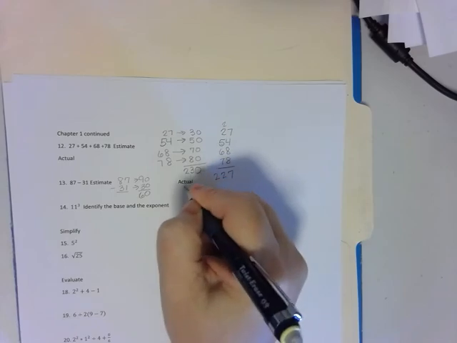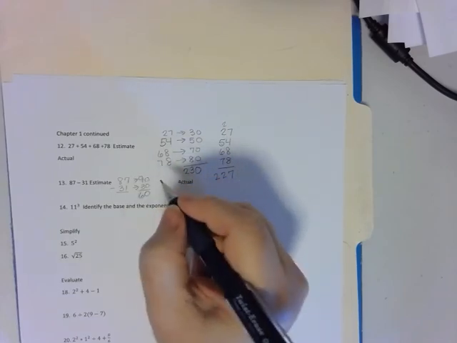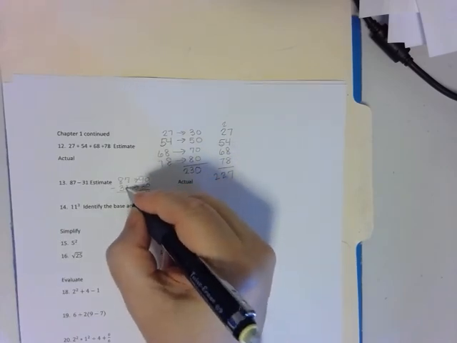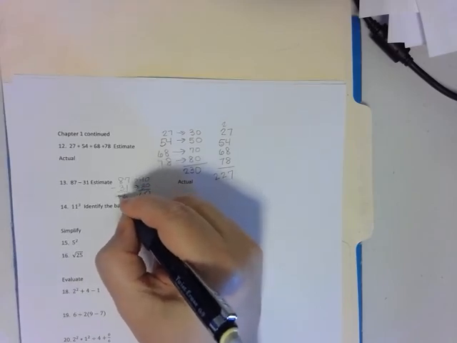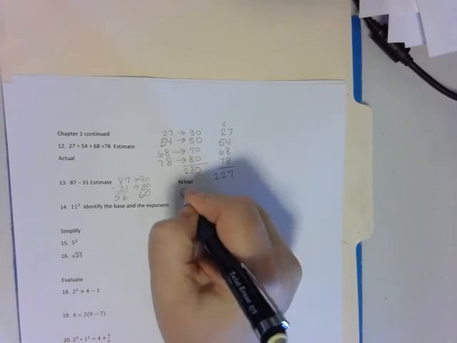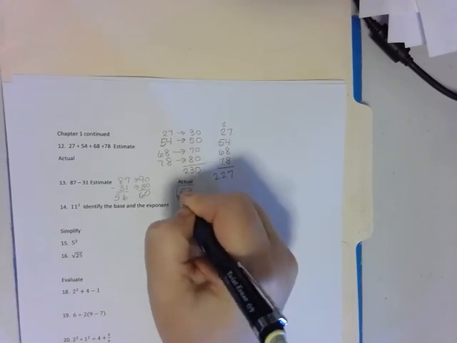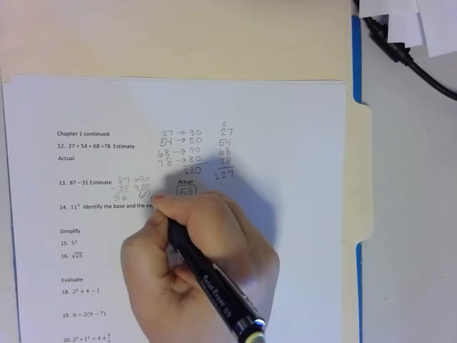That's my estimate. My actual, 7 minus 1 is 6. 8 minus 3 is 5. So my actual is 53. My estimate is 60.